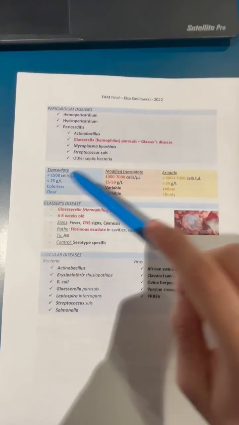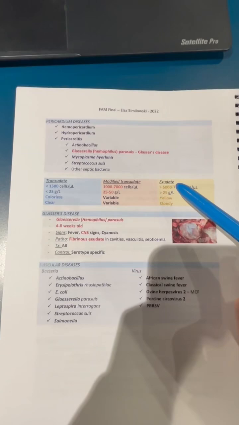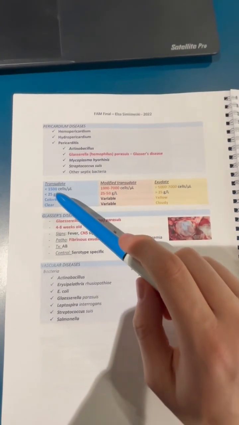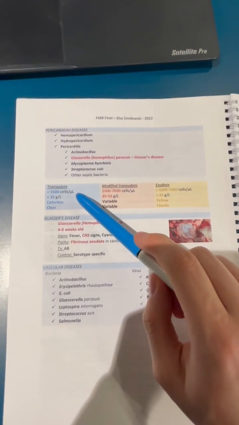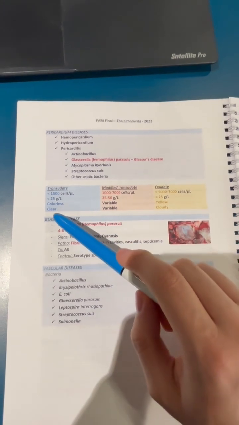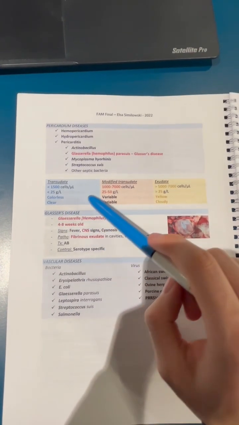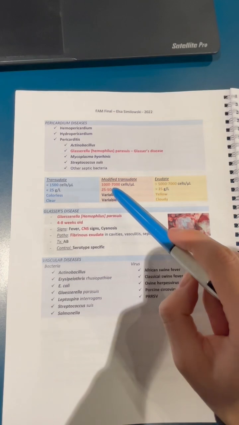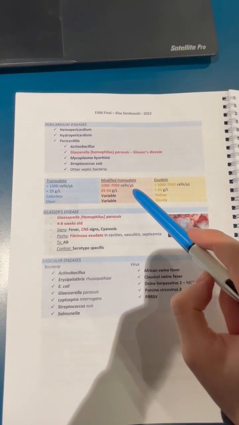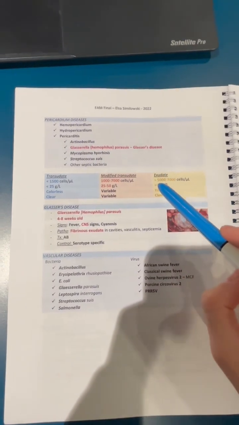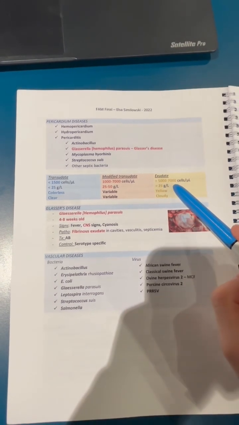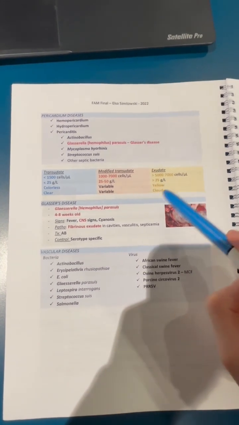The fluids can be transudate, modified transudate, and exudate. In transudate, the cells are less than 1,500 cells per microliter, and the fluid is colorless and clear. In a modified transudate, the cells can be 1,000 to 7,000 cells per microliter. And in an exudate, it's over 5,000 to 7,000 cells per microliter, and the fluid is yellow and cloudy.